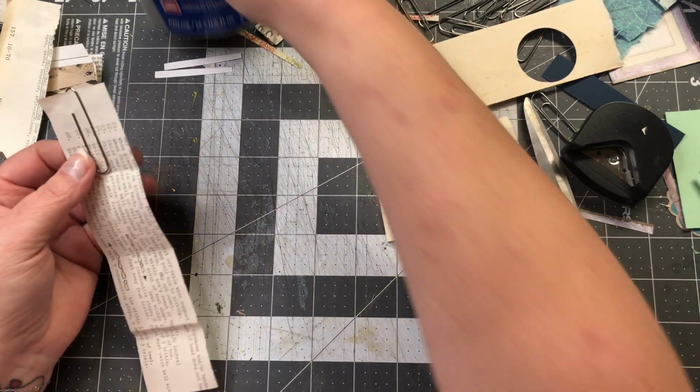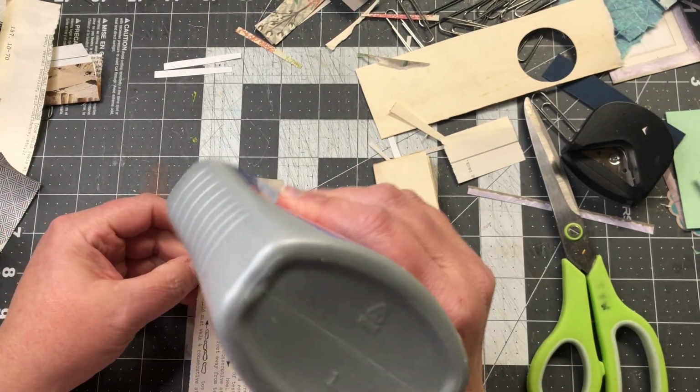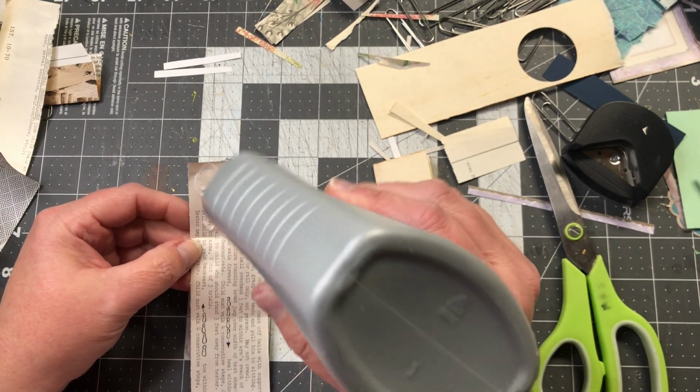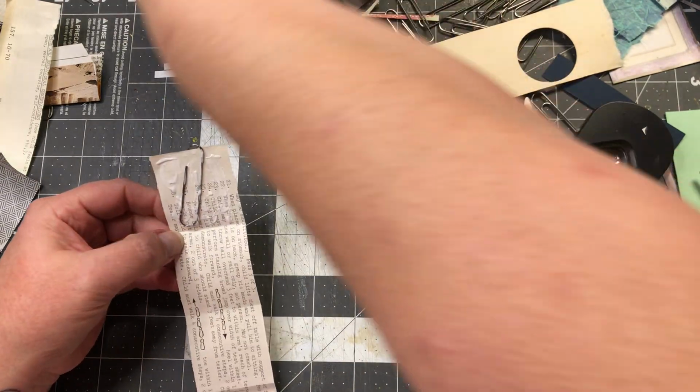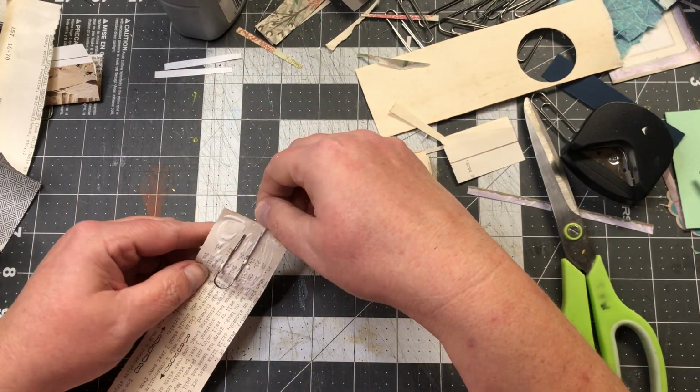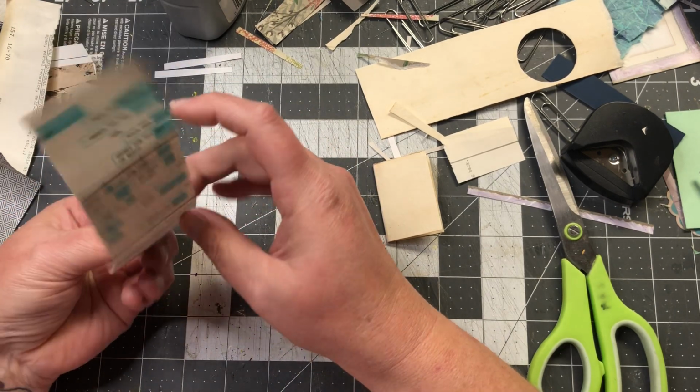I guess we can round our corners when we're done. We'll see. This may be a square one. Fold into there.